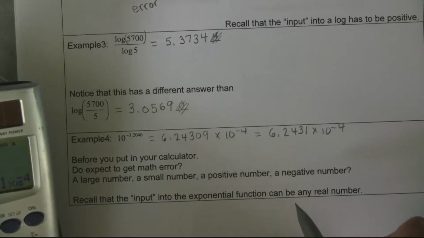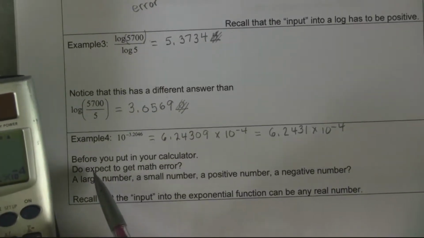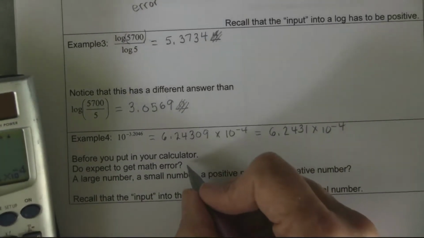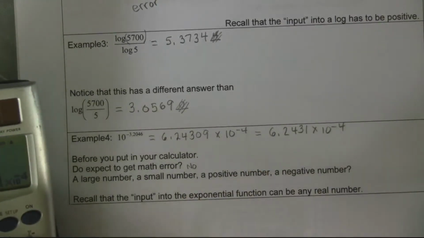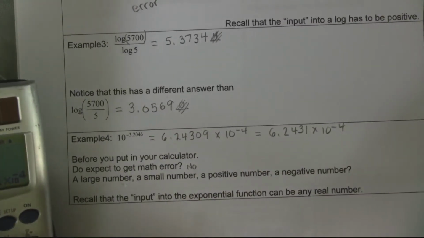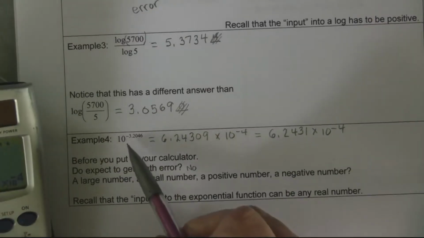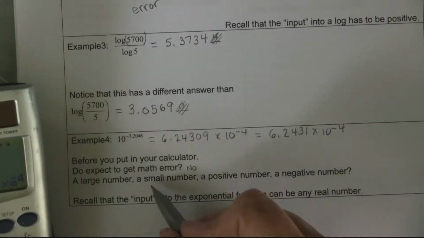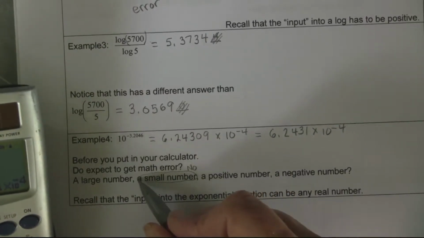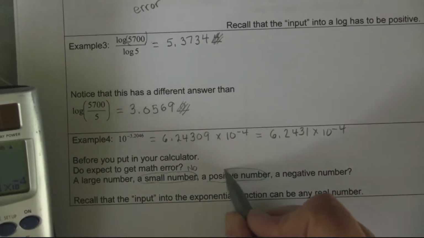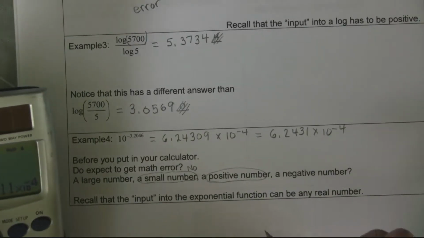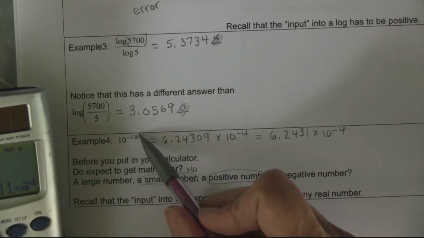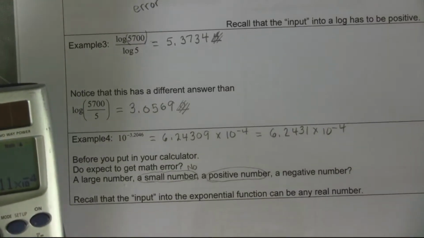And so, oh, I was asking you, do you expect a math error? And we said no, because the exponent was okay. Do you expect a large number or a small number? And 10 raised to the negative power is going to be a really small number. And did I expect it to be positive? And yeah, I expected it to be positive. I didn't expect it to be negative. 10 raised to any power is a positive value.